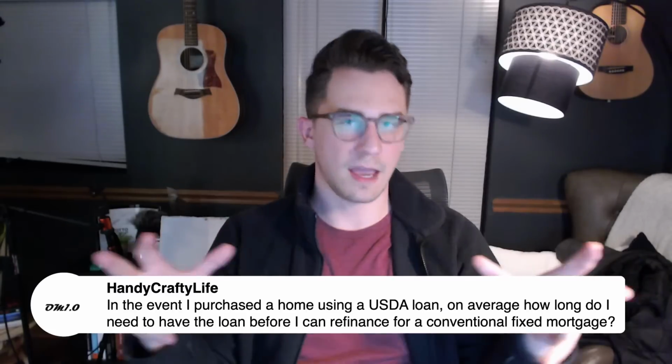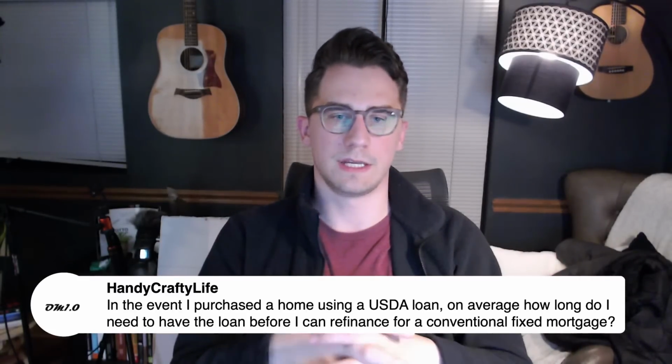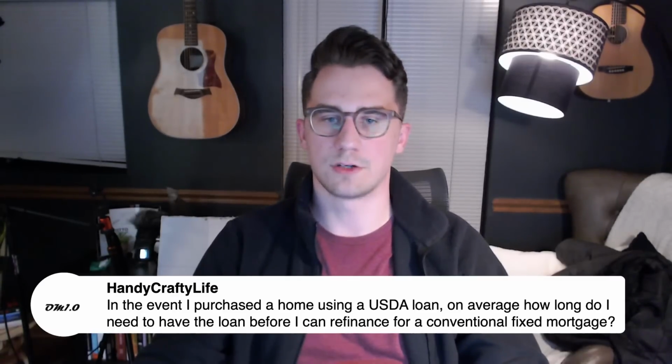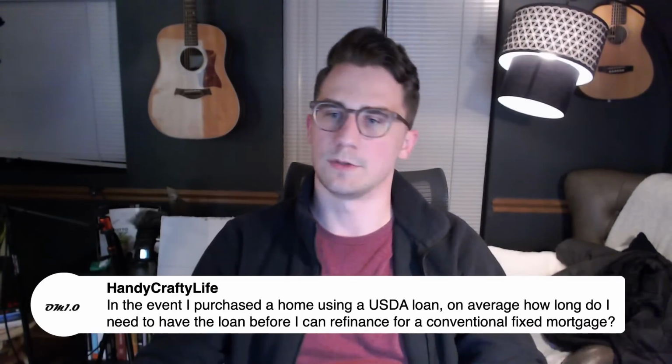However, you need to have the equity required for that refinance, which is going to be a minimum of 3 to 5% for a conventional loan. So have that in equity to be able to refinance into conventional.